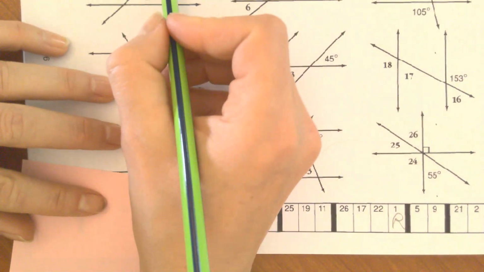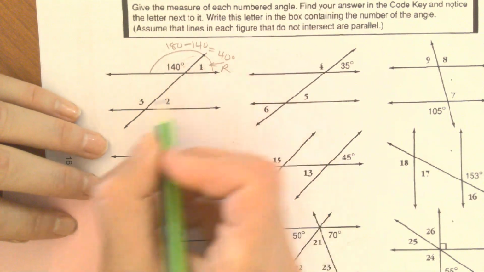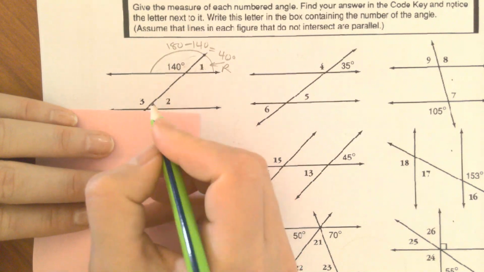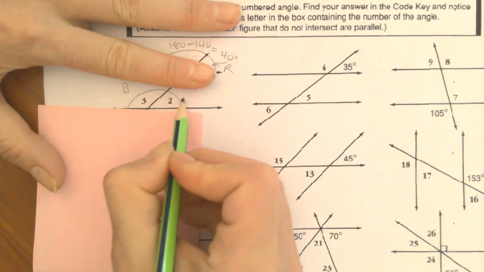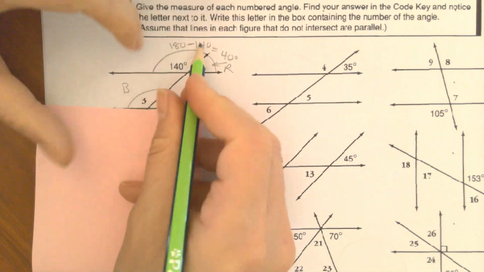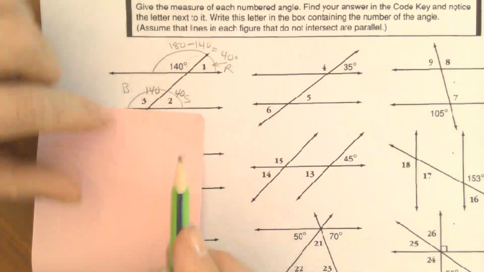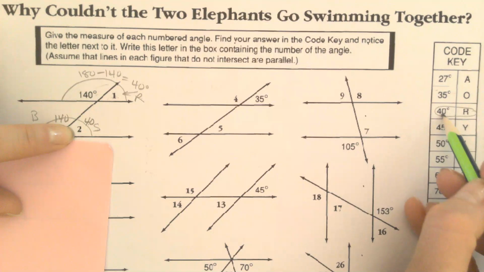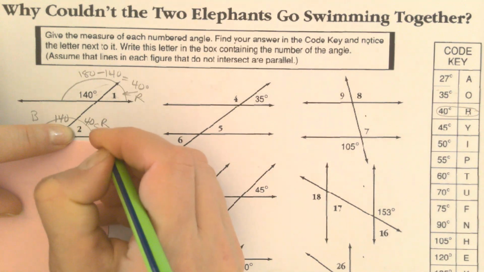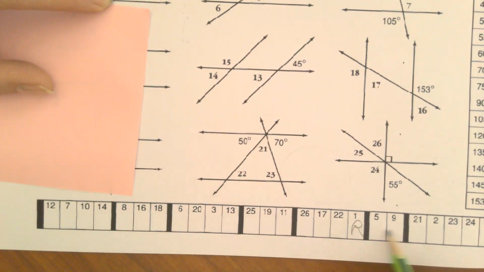Okay. So here the big angle is 140, the small angle is 1. So if I look at this one is big and this one's small. So the big number is 140 and the small number is 40. So 2 is 40. 40 is R. So this is R. Oops, don't put that there. So 2 is R. So I go down here and I go 2 is R.